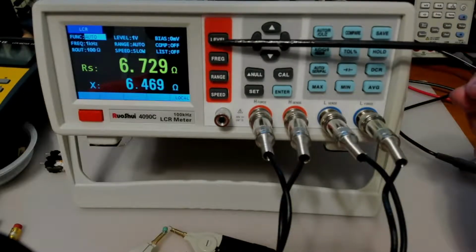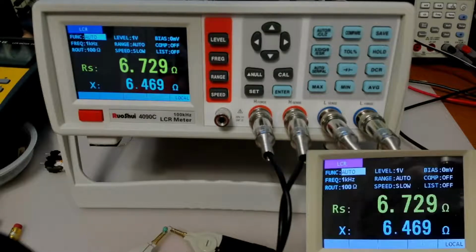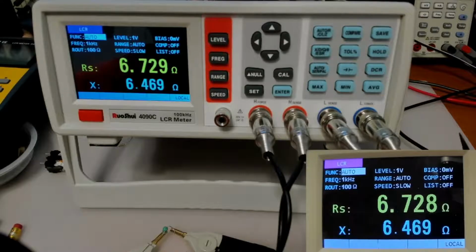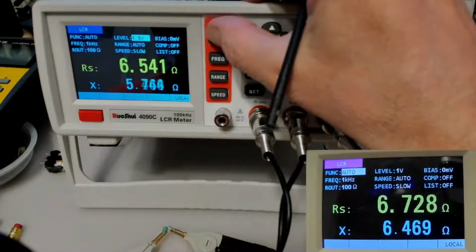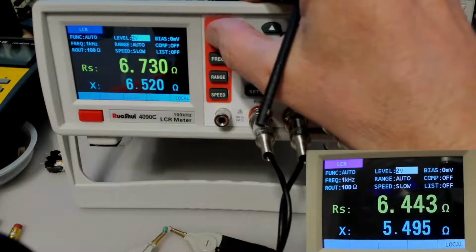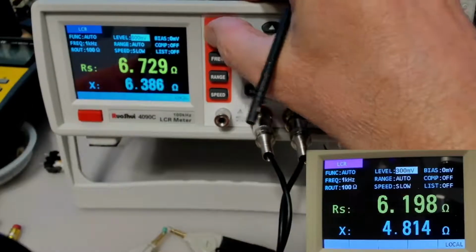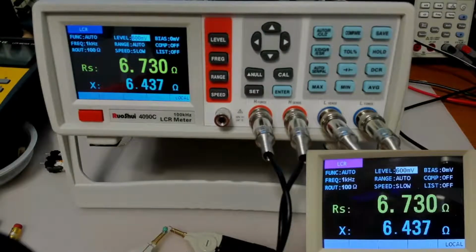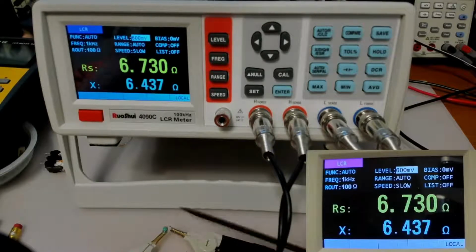But in any case, this thing has a button for level, and you can see the level on the screen here. Let me bring in the other camera so that you can see it a little bit better. There are some settings here that you can choose from for the level. You can have 1 volt, 1.5 volts, 2 volts, and 100 millivolts. You have to be careful here because at 2 volts, some of the components might be overloaded or overheat or something. So you've got to keep that in mind as the appropriate voltage to test them on.